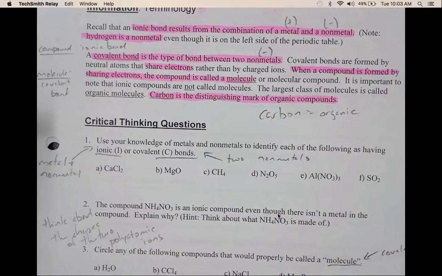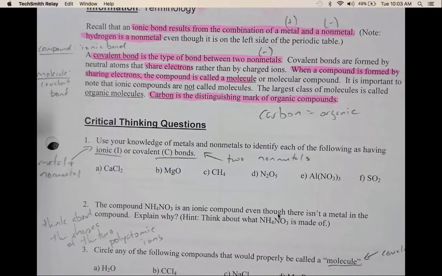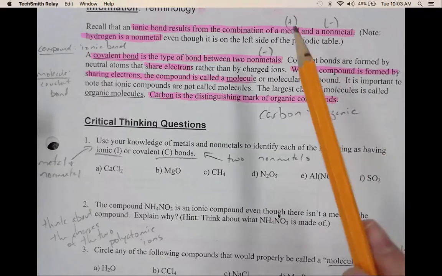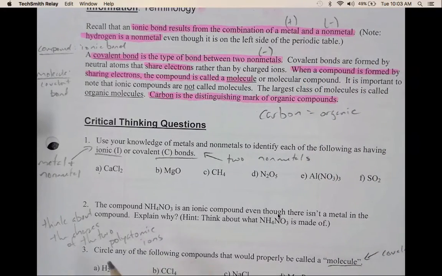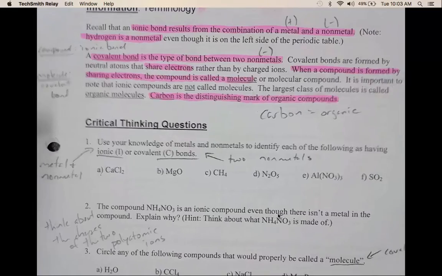Next, question two. Question two is telling us that ammonium nitrate is an ionic compound even though there is not one metal in there. You have to remember that we have an ionic bond as a positive and a negative. So what I want you to do is compare the charges of ammonium, compare the charges of nitrate. Is it still a positive and a negative?